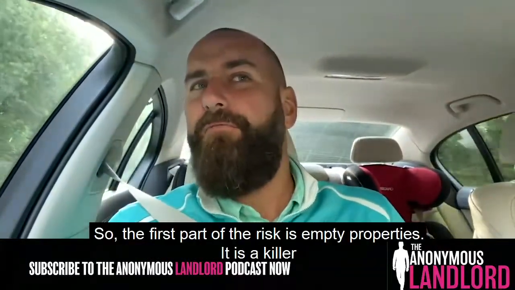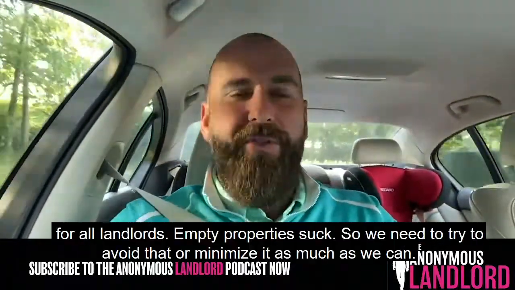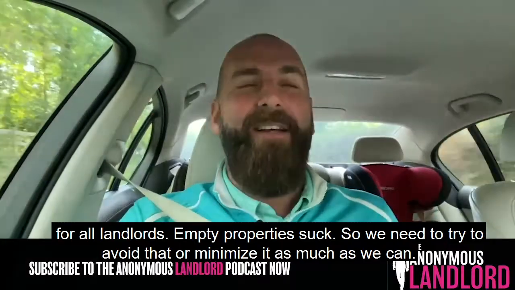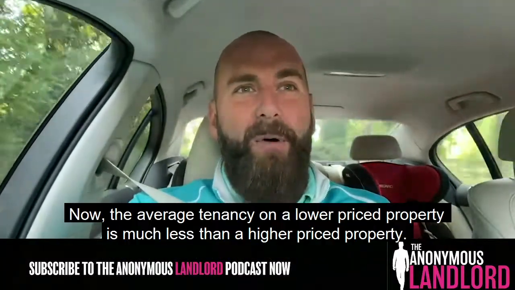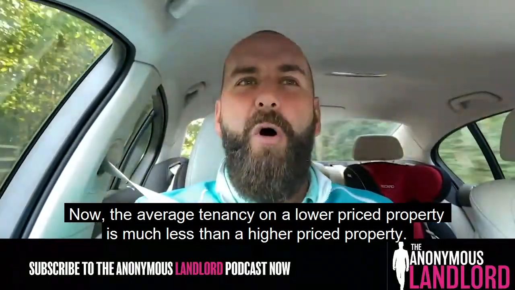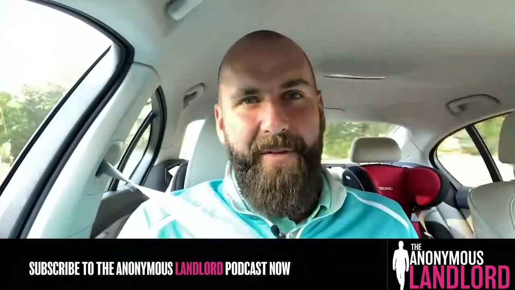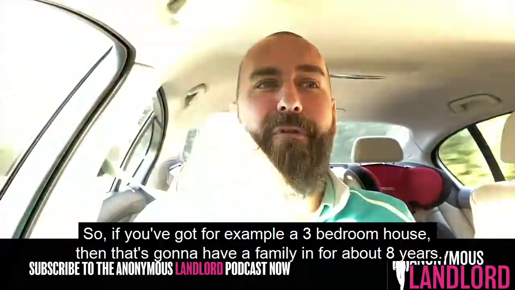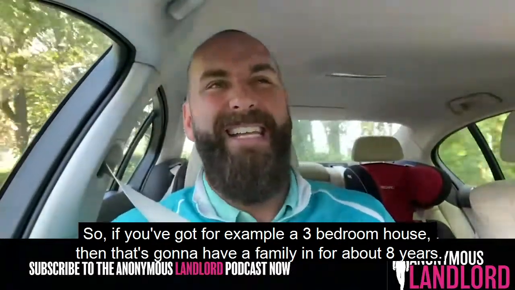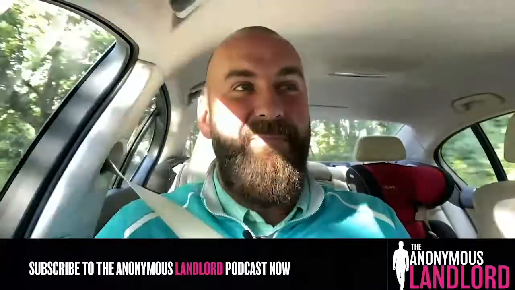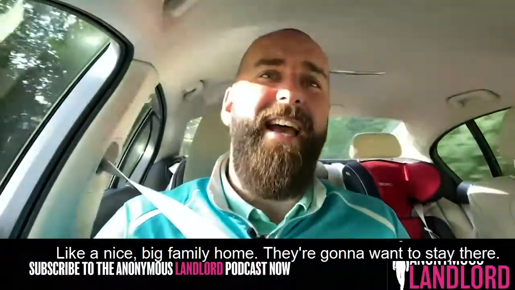So the first part of the risk is empty properties. It is a killer for all landlords. Empty properties suck. So we need to try and avoid that or minimize it as much as we can. Now, the average tenancy on a lower priced property is much less than a higher priced property. So if you've got, for example, a 3-bedroomed house, then that's going to have a family in it for about 8 years, 8 to 10 years, right? Like a nice big family home, they're going to want to stay there.